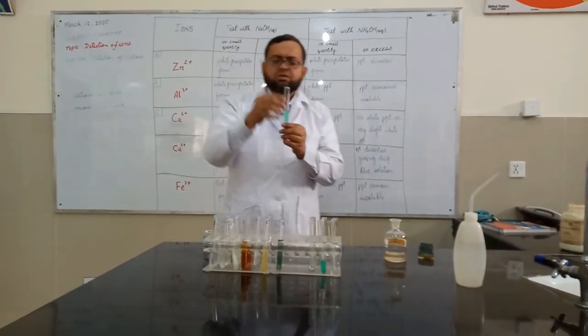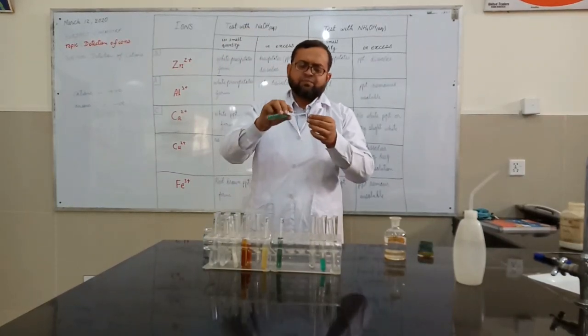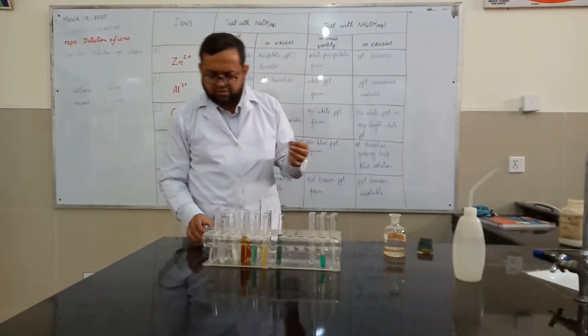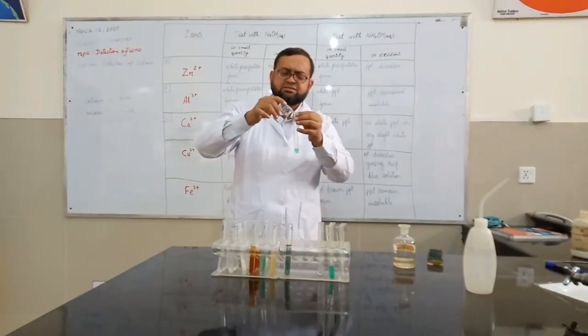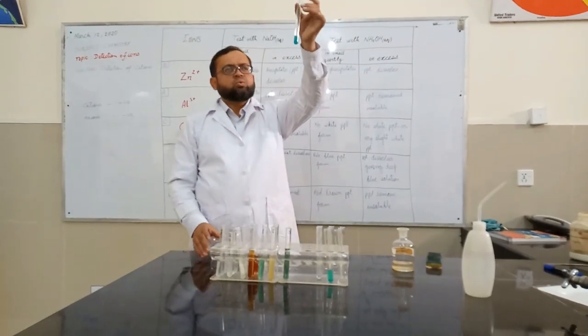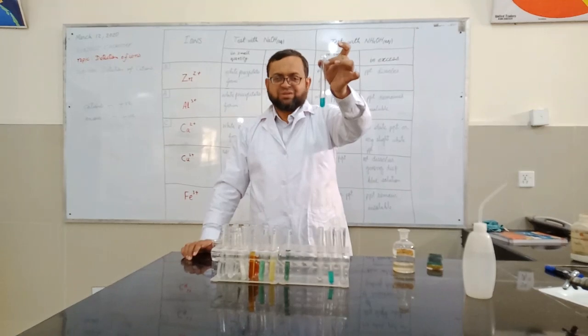Now come to solution E. In solution E, again the test is similar. Only 2 reagents are enough to distinguish these ions. Light blue color is obtained.